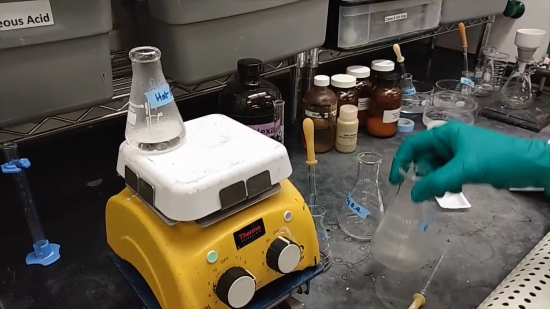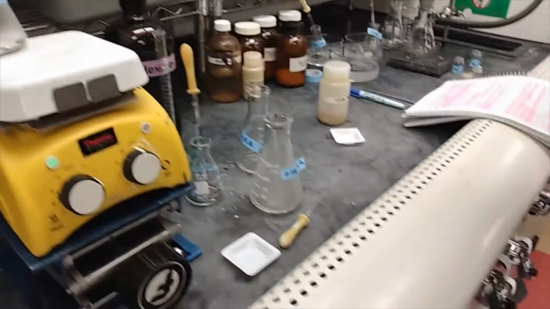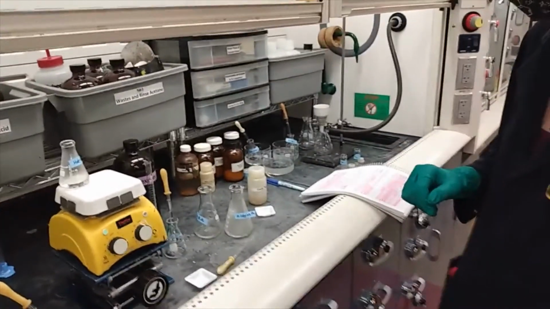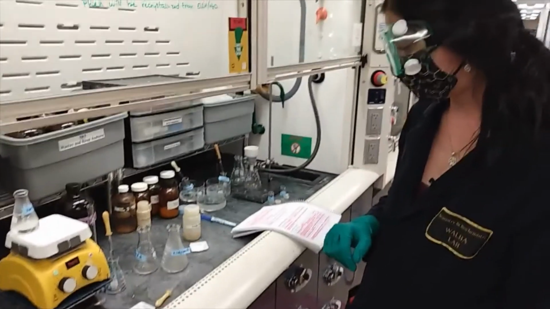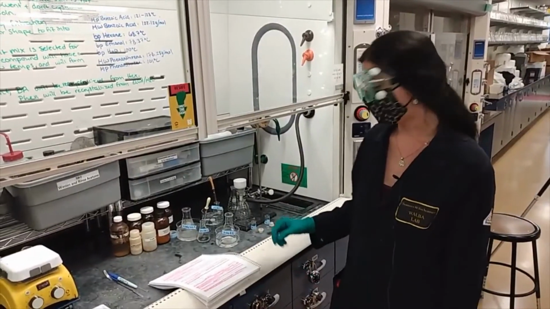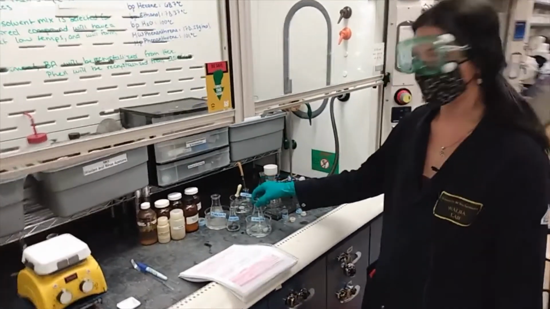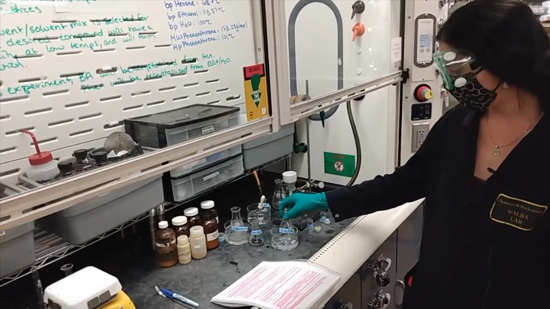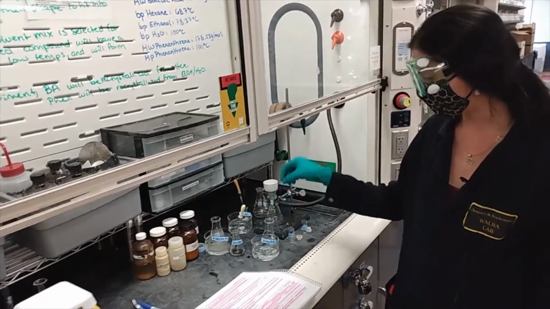So now at this point, cooling to room temperature, we should see the appearance of crystals slowly starting to grow. And after about 15 minutes, we'll put this in the ice bath as well. After letting your benzoic acid solution cool to room temperature for about 15 minutes, you take the Erlenmeyer flask and place it in an ice bath.